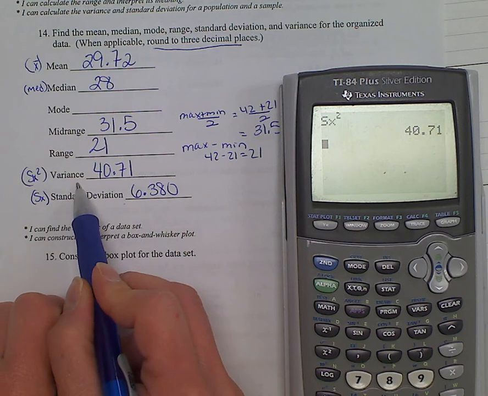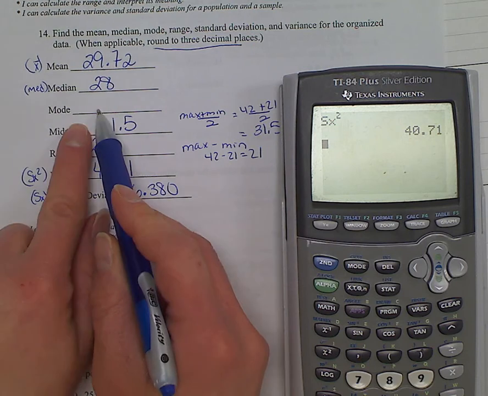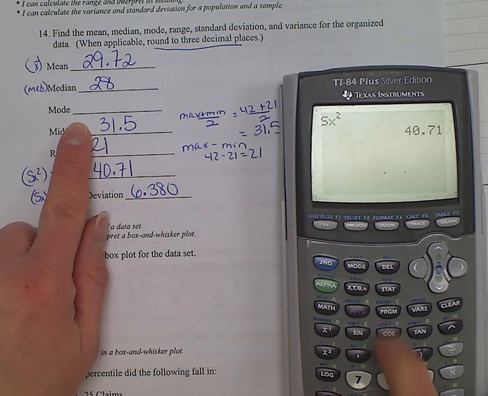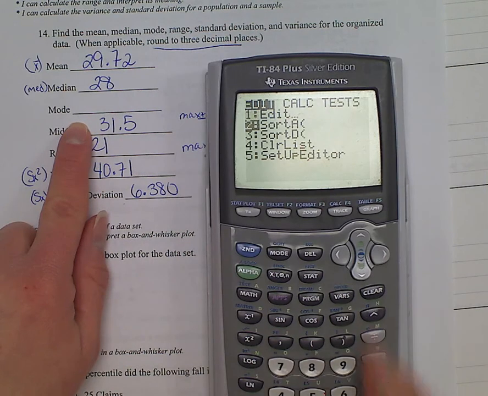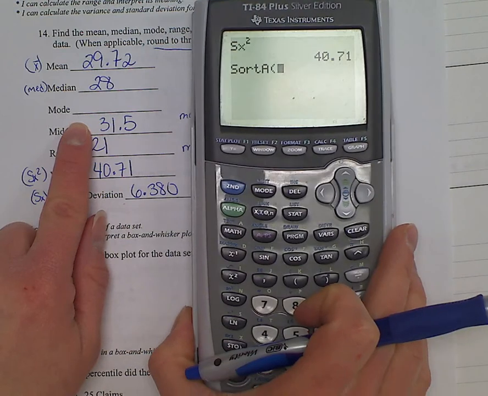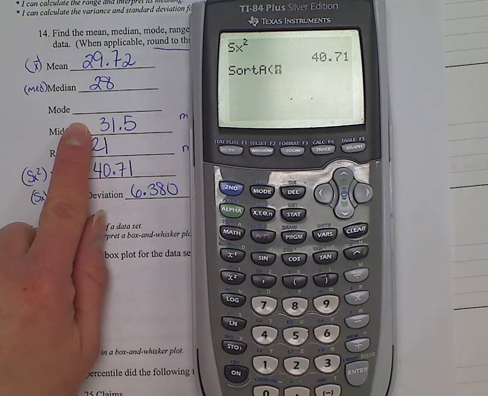Okay, now the mode. We could go back to our data set and try to identify the mode, but one thing that we can do is go to Stat and sort A. We have to enter in the list name by hitting second and the number 1. The calculator isn't going to default to any list here. So now the calculator says done. It means it's completed the task we told it.